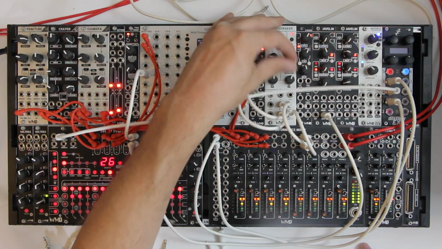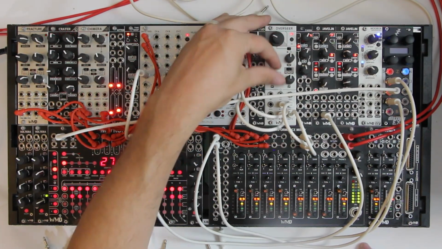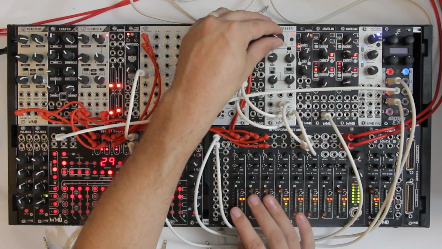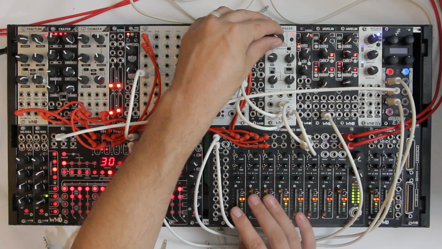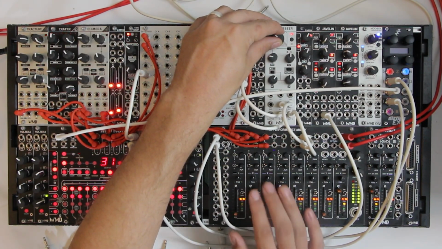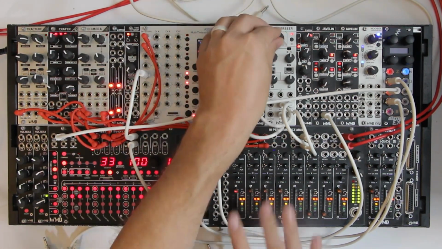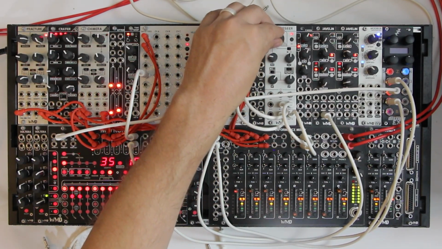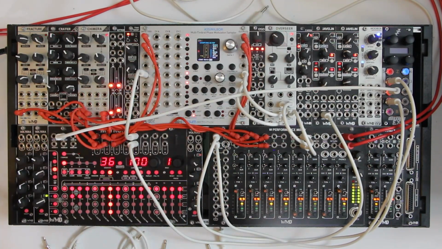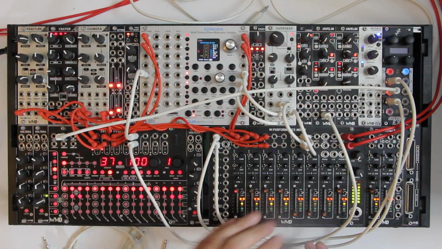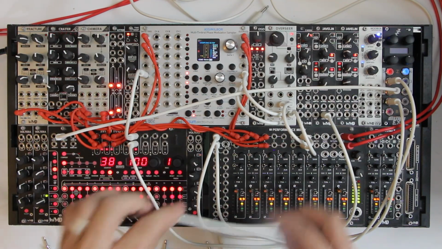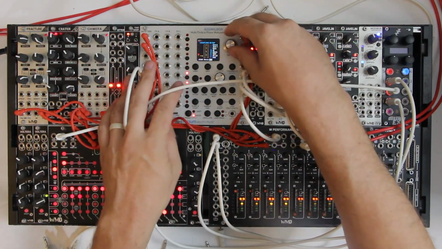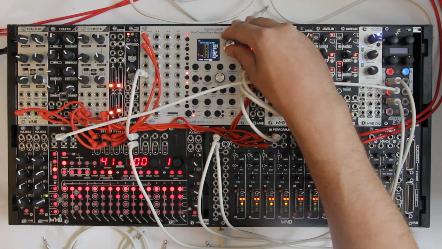Then we can filter it out. We do all this stuff by hand, you know? So now let's just do a bass line real quick just to finish this up, and then we'll call it good.